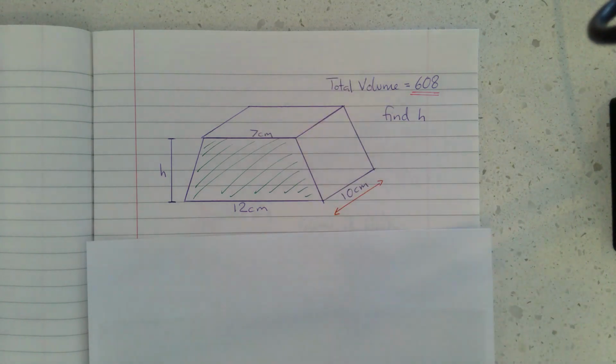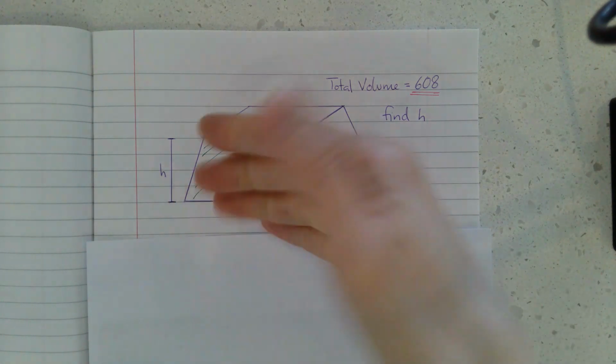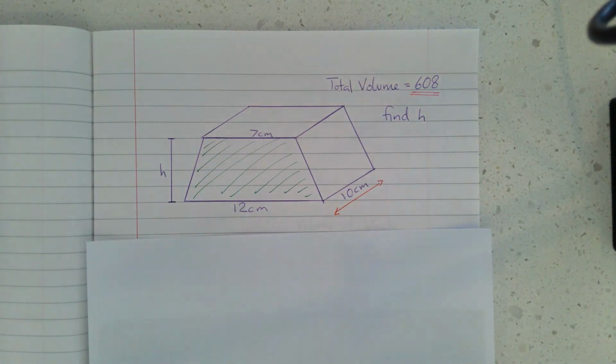This 3D shape is a trapezium prism. It's a trapezium prism because this front face, the cross section, is in the shape of a trapezium. So that green cross section is the same at the front and the back, and it's a trapezium.